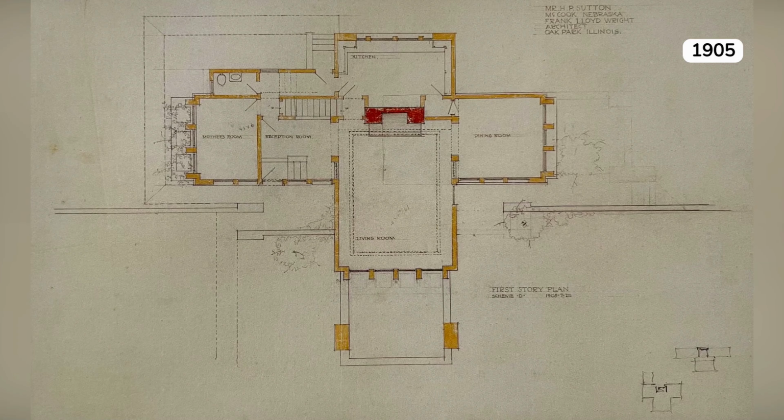Harvey O. Sutton House, Scheme 2, McCook, Nebraska. The Harvey O. Sutton House, Scheme 2, located in McCook, Nebraska, is another distinct design by Frank Lloyd Wright, reflecting further exploration within his prairie-style architectural approach. This scheme, a variant in the design of the Sutton House, showcases Wright's continuous refinement and adaptation to client needs and site specifics.